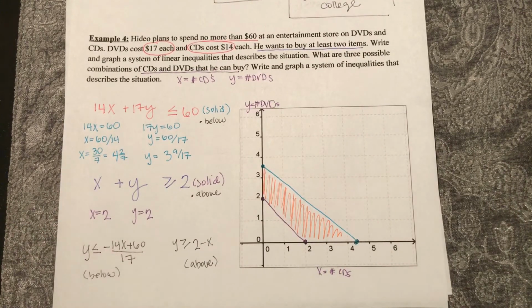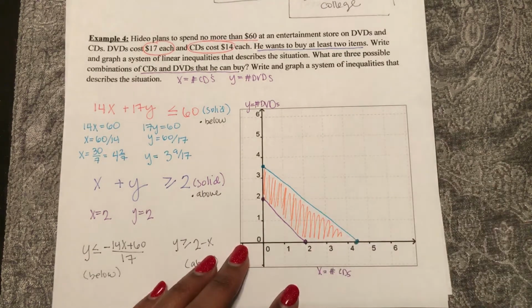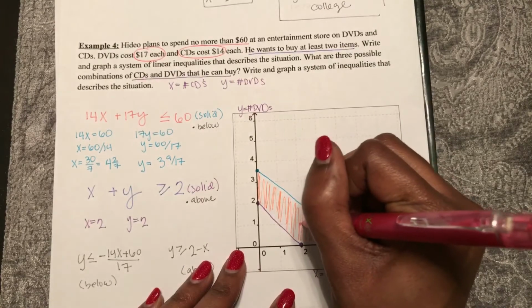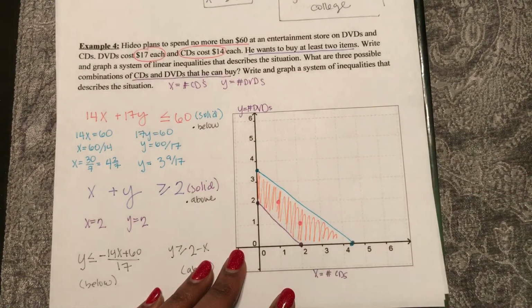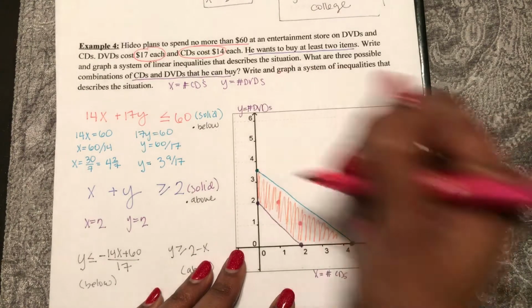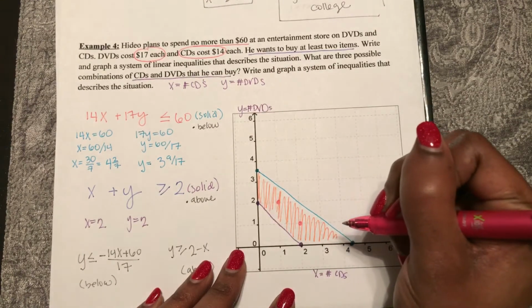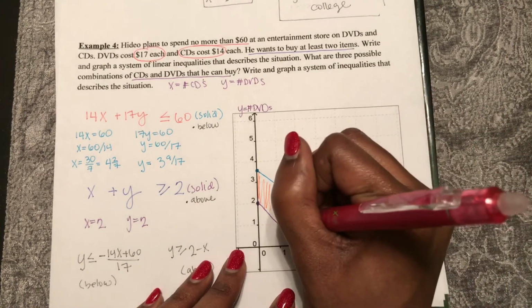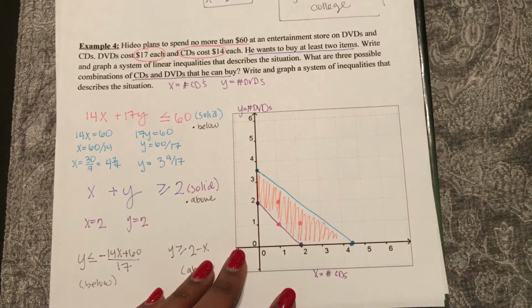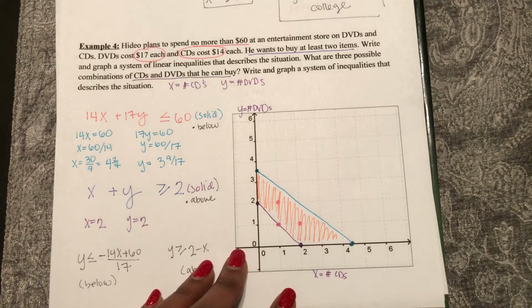So what are some possible combinations of CDs and DVDs that Hideo could buy to satisfy his restrictions? Well, let's see. He could pick this point here, or this point here, or even, let's say, I'll pick this point right on this line because it's solid, it's included.